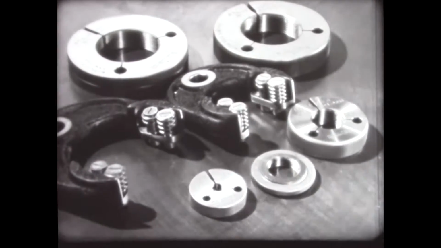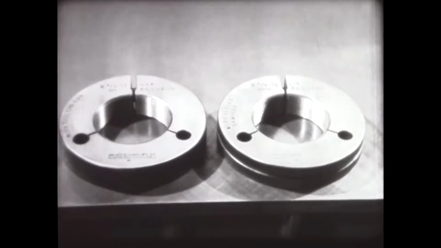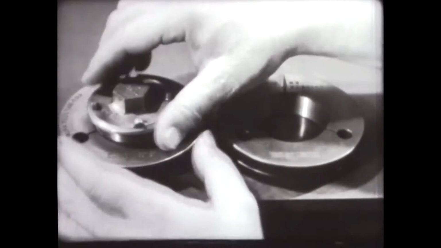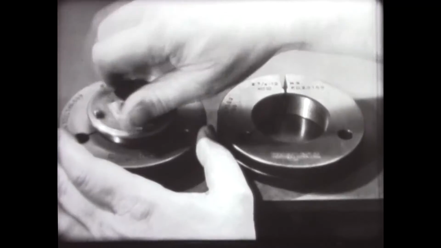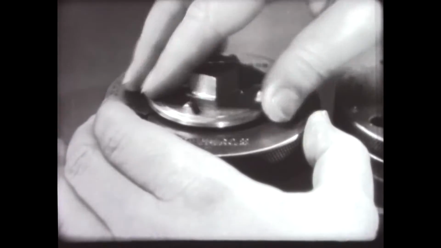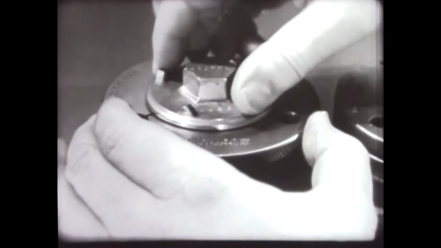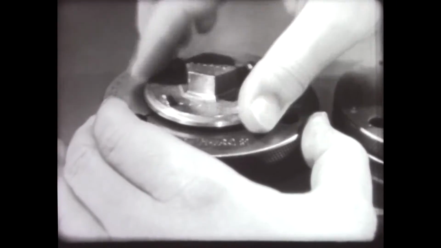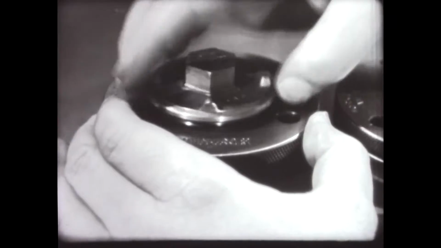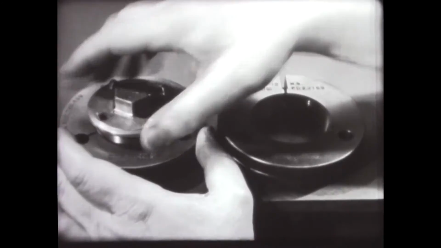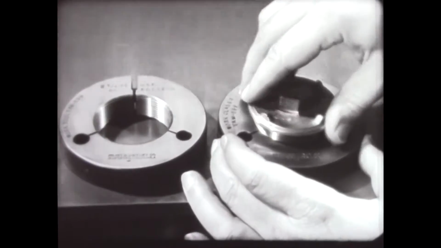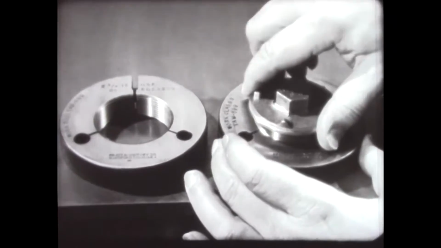Screws are gauged with thread ring gauges and other special types. The work should pass freely into the go gauge. Be sure there are no burrs on the work. They will prevent the thread from entering the gauge. The thread should not enter the not go gauge for more than 1 1/2 turns.